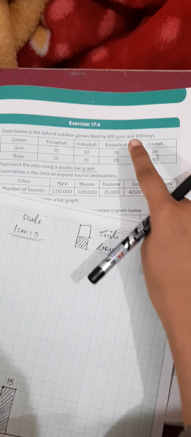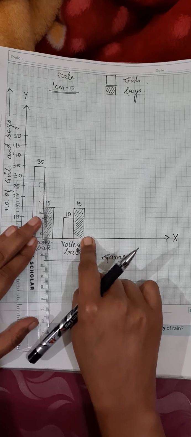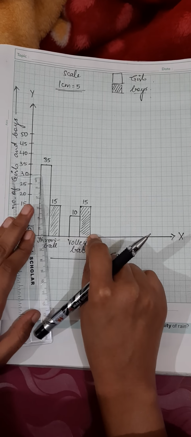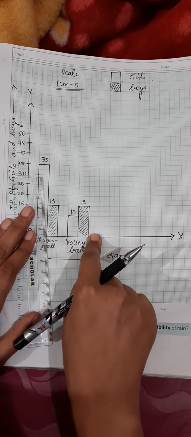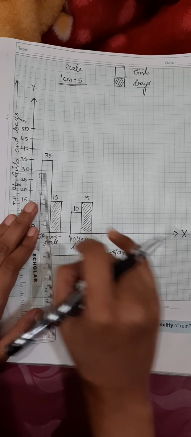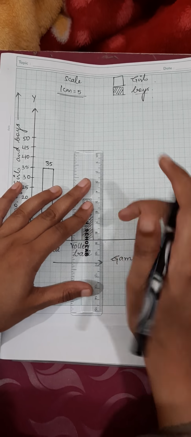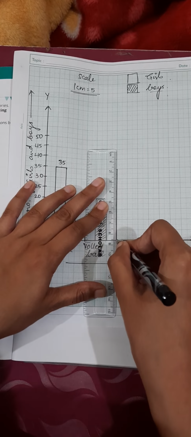Next is of the basketball. Girls are 35 and boys are 20. You will be leaving one box. Only one box you have to leave. Here also one box, here also one box. You cannot leave two boxes. You have to make it in a sequence. Now girls were 35, so 35 we will keep here like this.